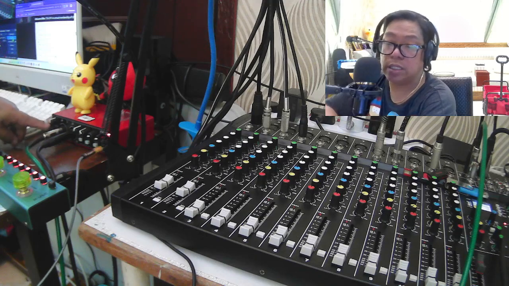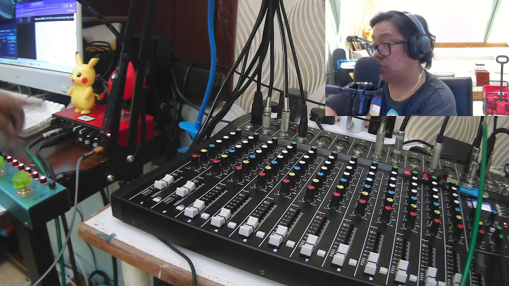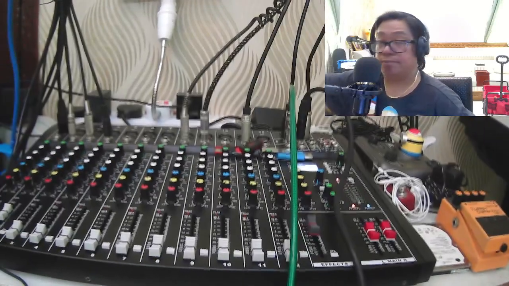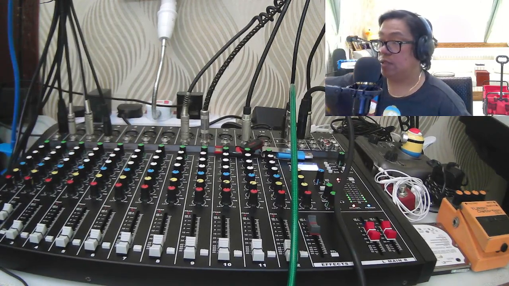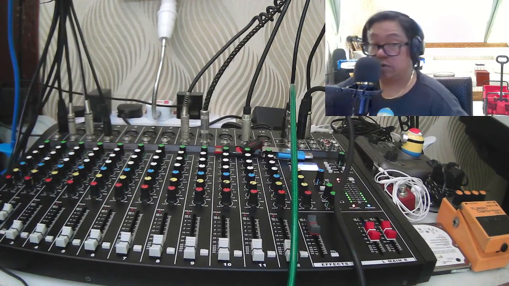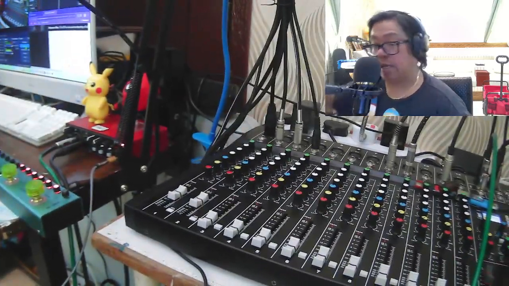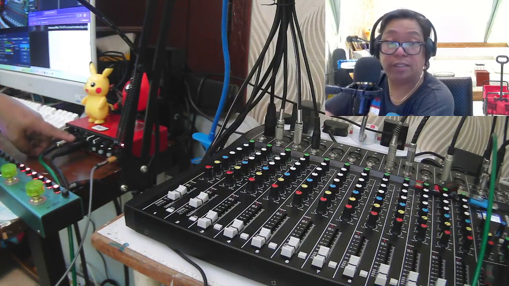So the left channel of my audio interface is connected to the green output of my mixer, and the black one is the right one, which goes straight to the right channel of my audio interface.